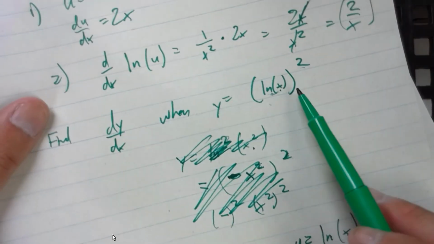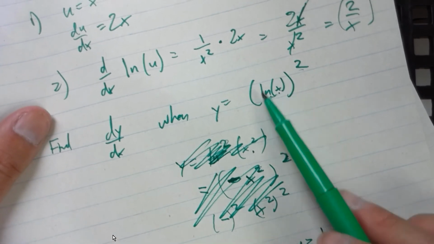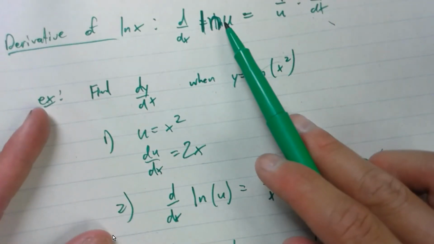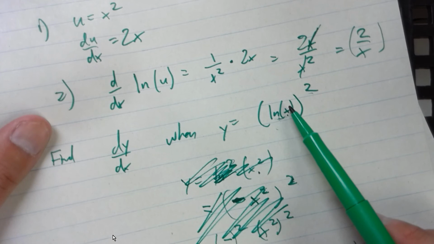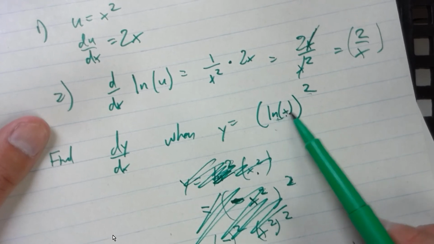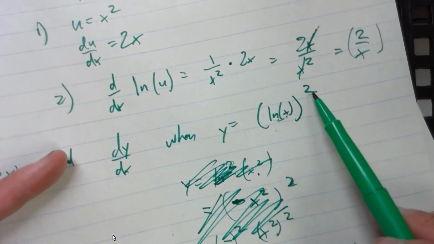That's simple for this one. This one, however, did not follow that. This is not this at first. This is a u statement or some guy that's being squared. So you have to find out the derivative of the big guy. That's really simple.